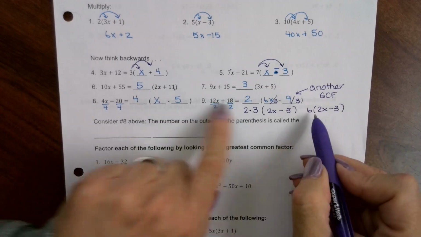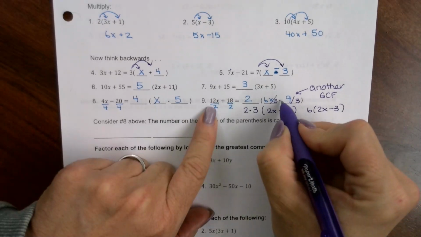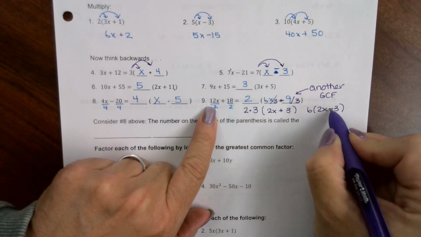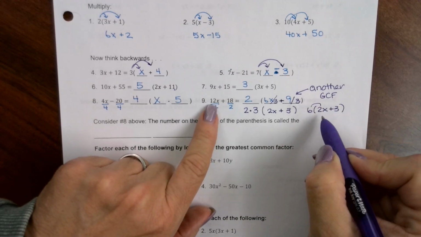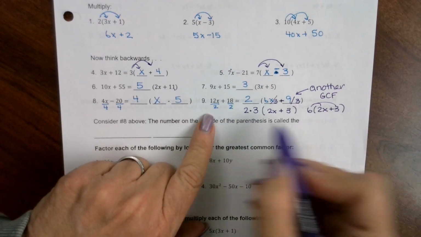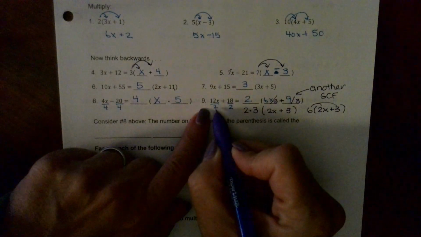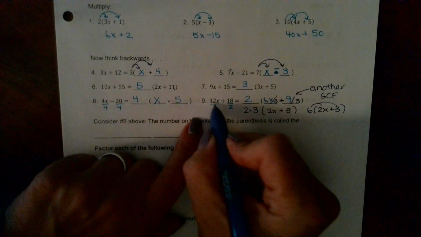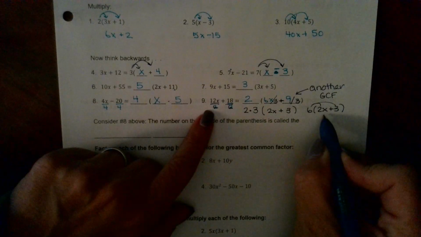Now, if I distribute this back in, oh, sorry, this should be plus. This sign was wrong here too. This should be addition. So if I go back and check this, I would have 6 times 2, which is 12x, and 6 times 3, which is 18. Now, if I would have just, in the beginning, if I would have seen that what I needed here was a 6 instead of a 12, if I would have divided this by 6 and divided this by 6, I would have gotten to my answer.